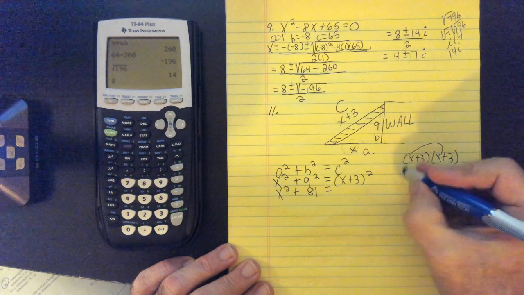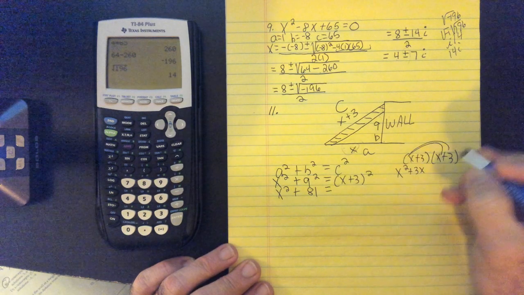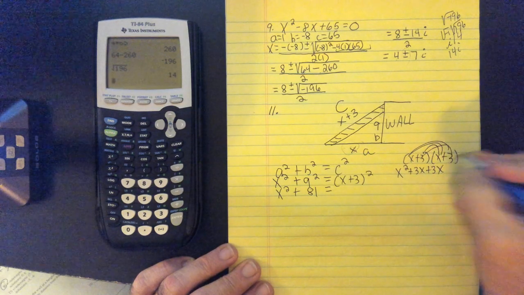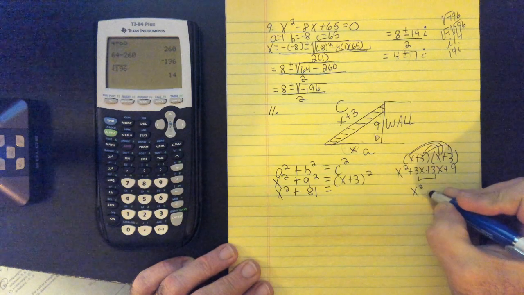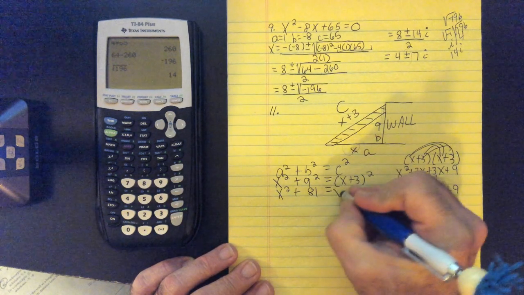So x times x is x squared. X times 3 is 3x. 3 times x is 3x. And then 3 times 3 is 9. Add like terms, you get x squared plus 6x plus 9. So that replaces that side.